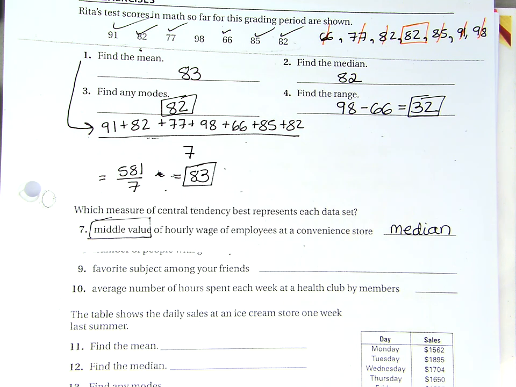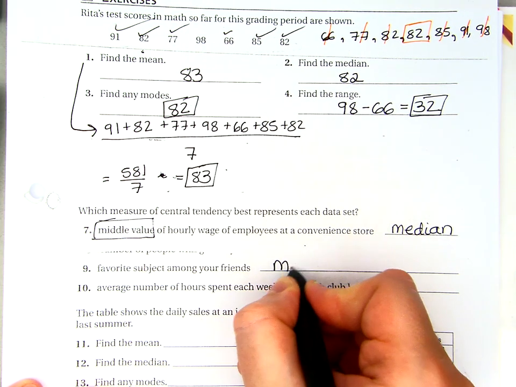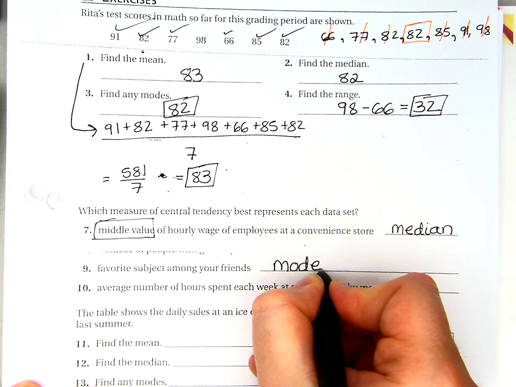Number 9, this one was a little strange. Favorite subject amongst your friends? Well, 2 people say English, 5 people say math, 3 people say social studies. Because the most people were saying math, we would say that's their favorite subject. And the most is the mode. Number 9 is the mode.